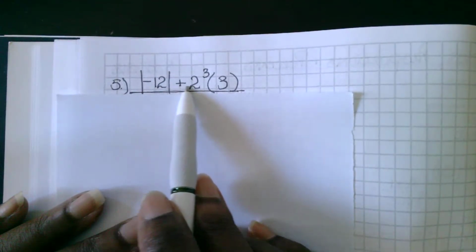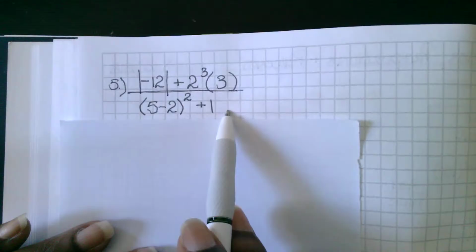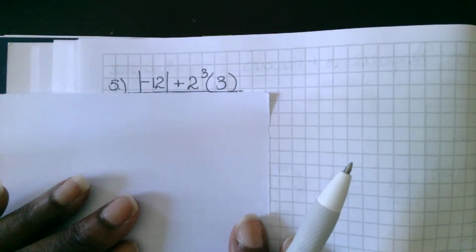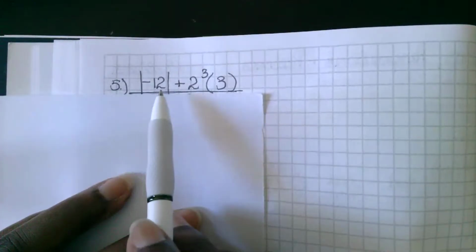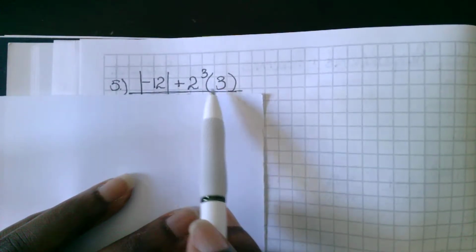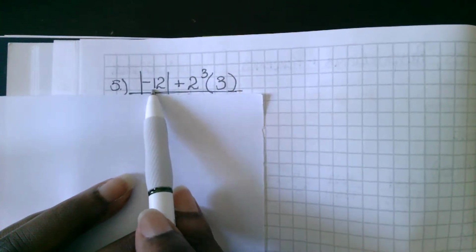So we're going to be doing PEMDAS not necessarily once, but twice. So let's focus on the numerator. So we have the absolute value of negative 12 plus 2 raised to the third power times 3.